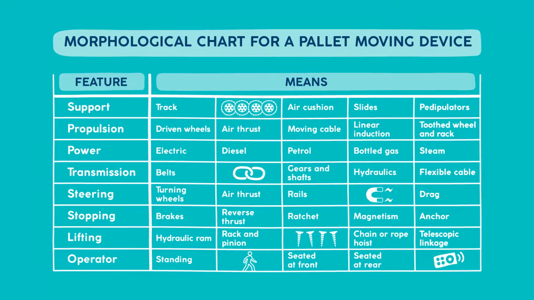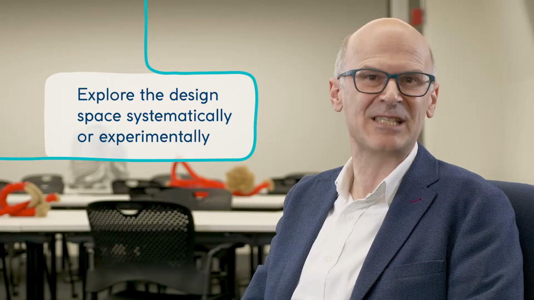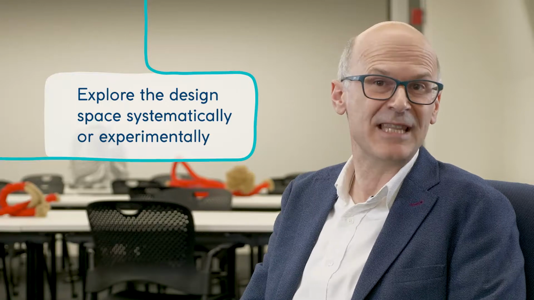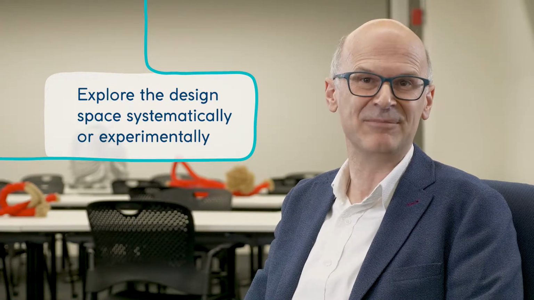The grid can be filled in by text or by sketches depicting the potential means of fulfilling the subsystem requirement. The morphological analysis creativity tool relies upon the user's selection of subfunction options to synthesize an overall solution. The user can explore the design space systematically, using their experience to guide the outcome, or experimentally. Let's see how this works in our example.